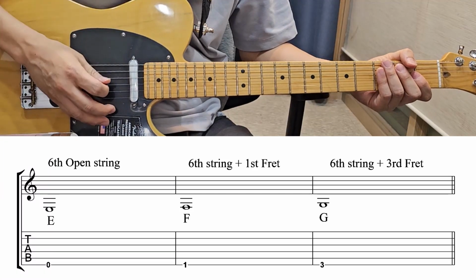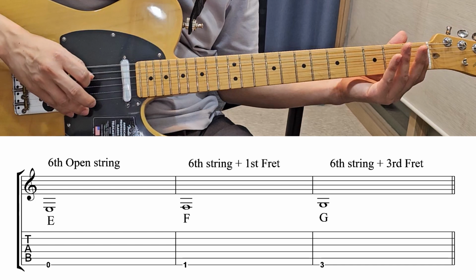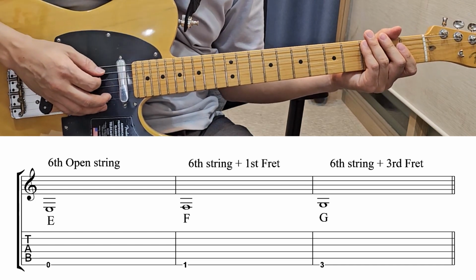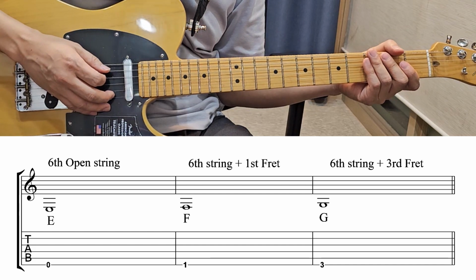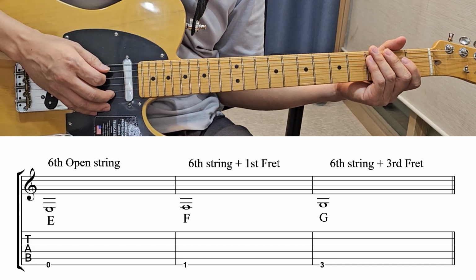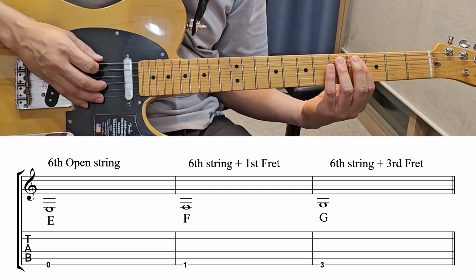Alright, now let's take a look at the 6 strings of the guitar. Okay, if you play the 6 strings open, meaning without pressing any fret, it is an E note. This is E note.